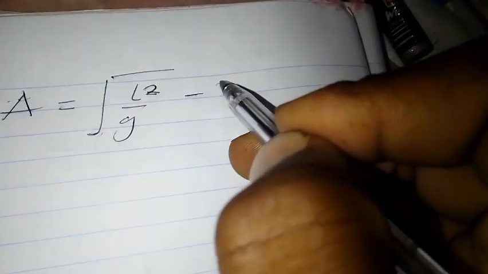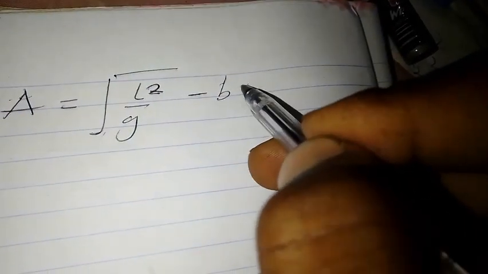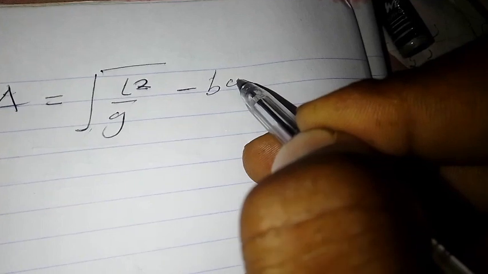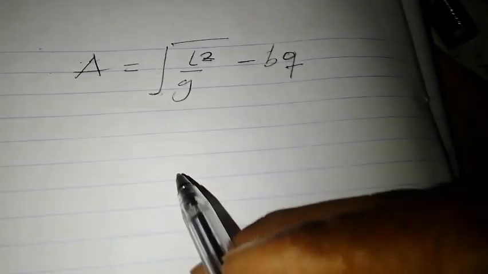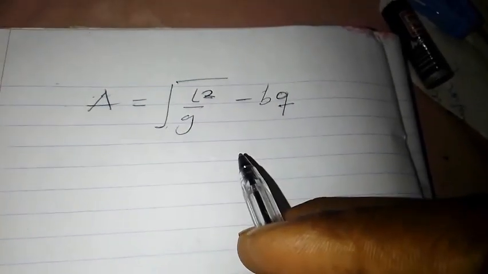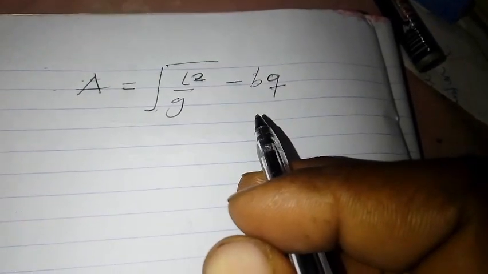So let A equal root of L over G, L squared minus BQ. So I'm actually solving something related to this.